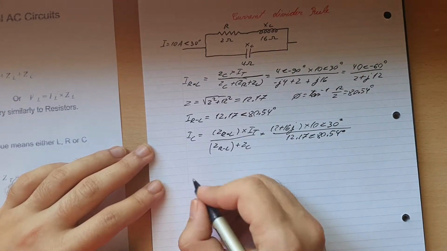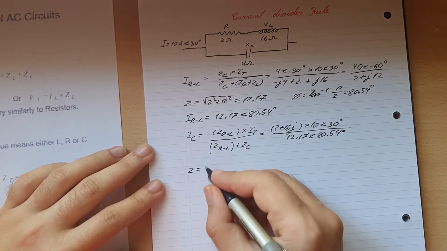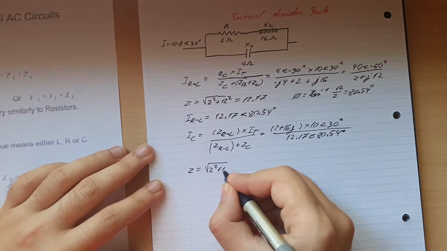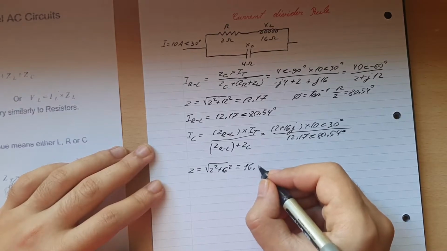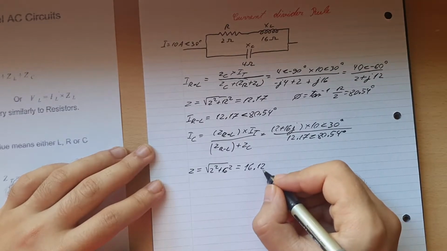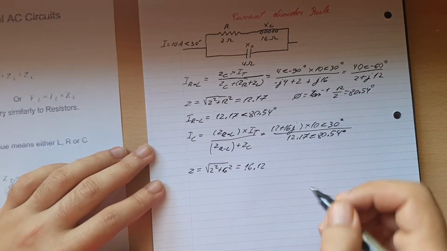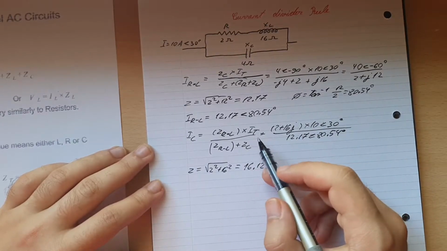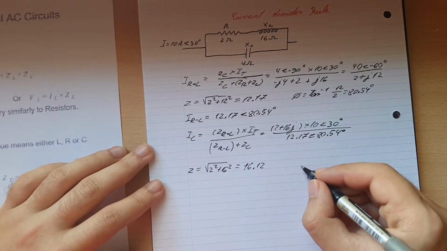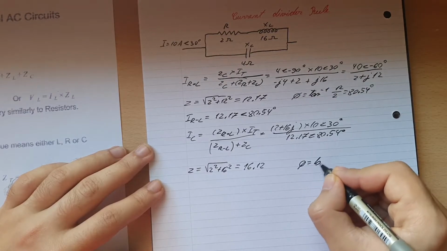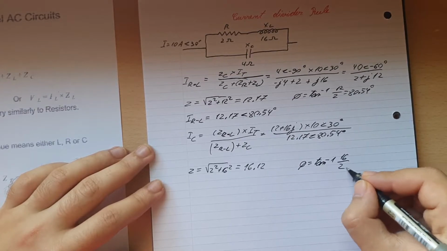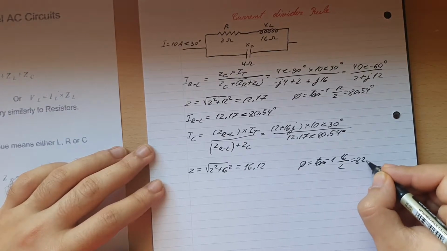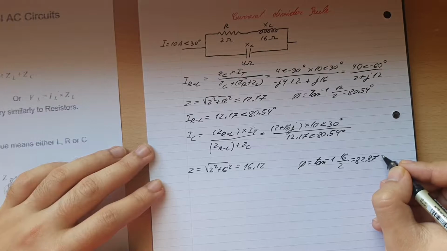Alright, so then Z will be equal to the square root of 2 squared plus 16 squared. That will be equal to 16.12. Then we need to calculate the angle, which will be tan to the minus 1 of 16 over 2, and that will be equal to 82.87 degrees.